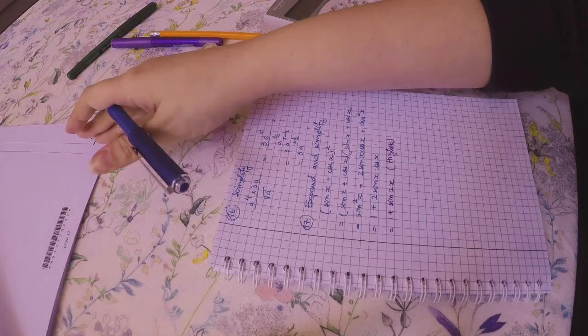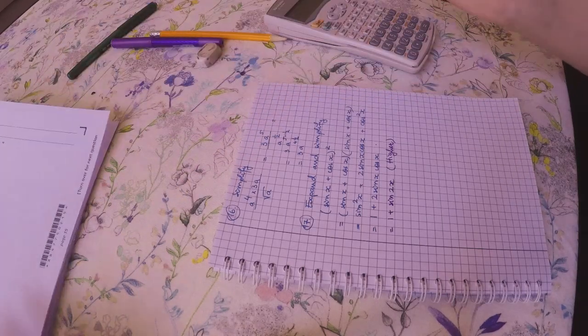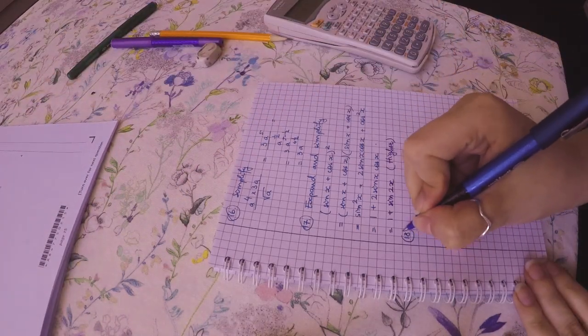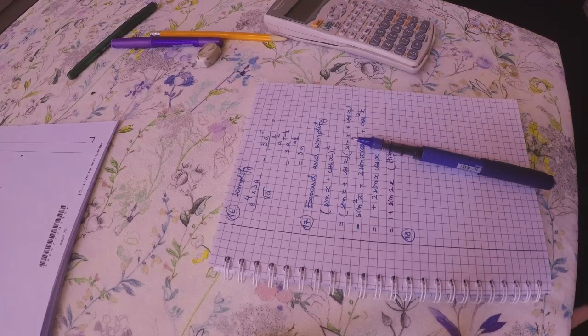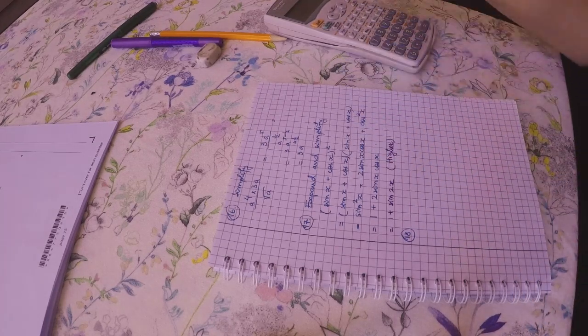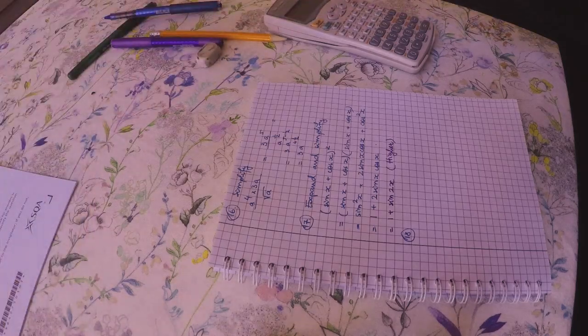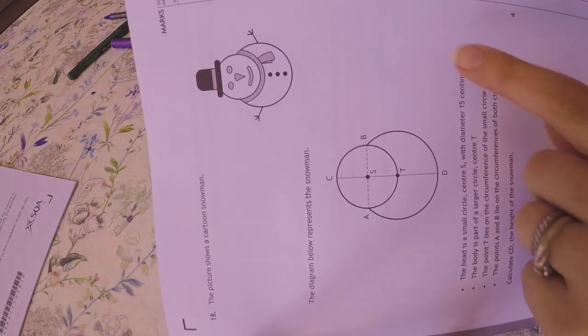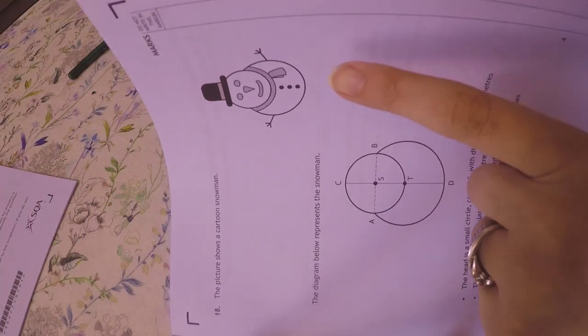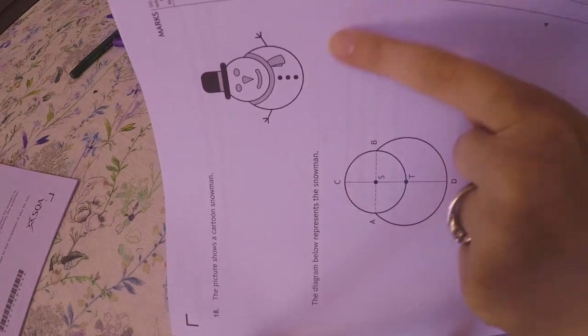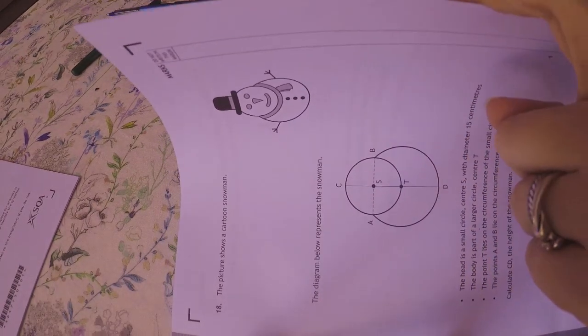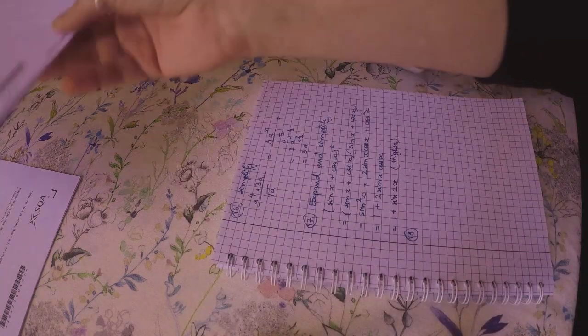Ooh, last 2 questions. Great, let's see. 18. The picture shows a cartoon snowman. It looks so freaky. I don't like it, but I want to show it to you. So that's my snowman. I don't like it. I really do not like the snowman.